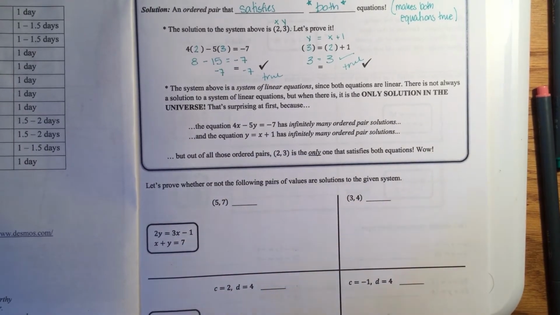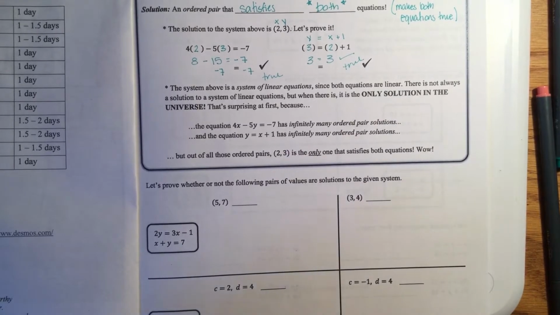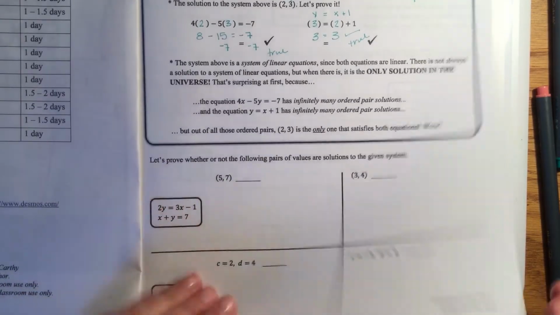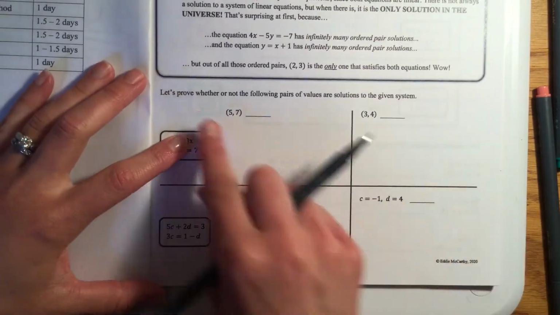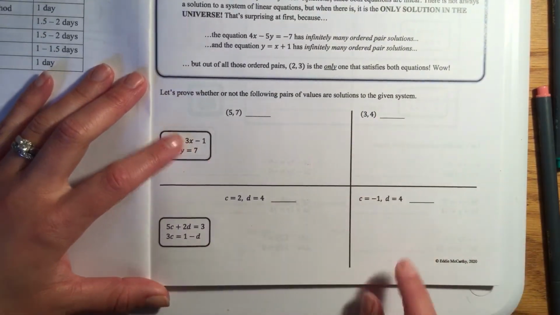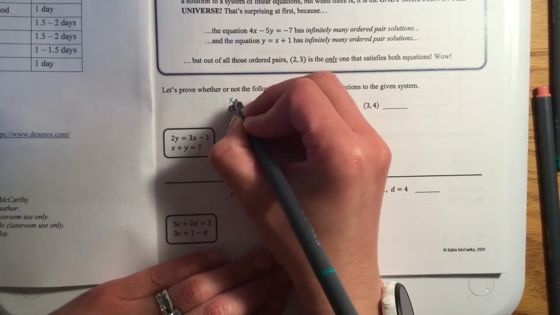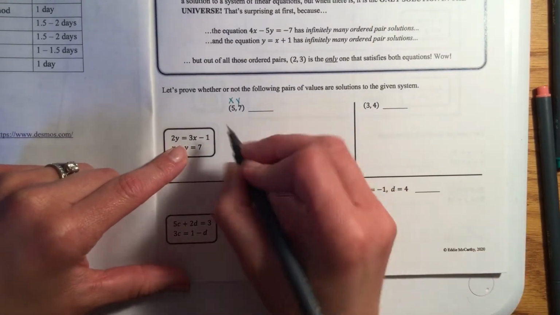Okay. The other thing that I want you to know is that this answer is the point at which these 2 lines cross each other. Okay, and we'll go into that more on Wednesday. Actually, nope, I don't think we hit it today. So now the first step is just to prove if the following ordered pairs are solutions. So remember, x, y. You're going to put them into the problem.